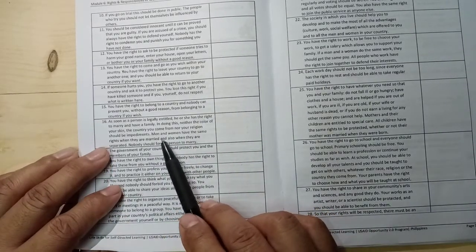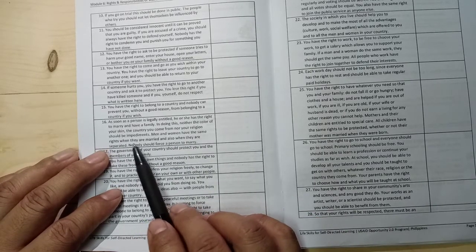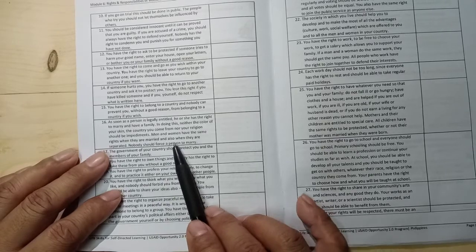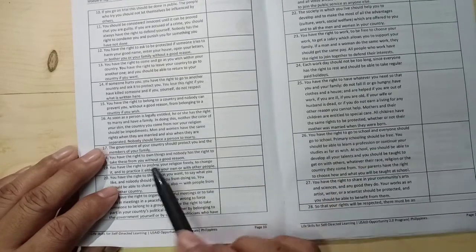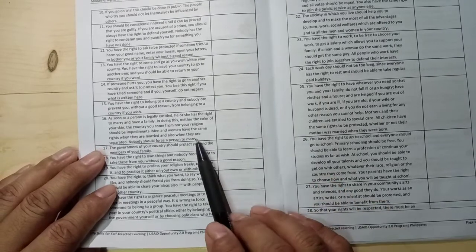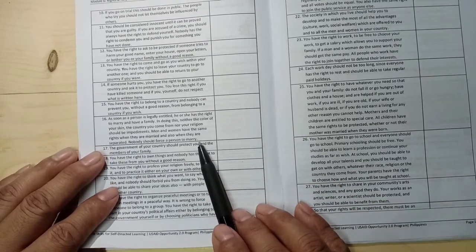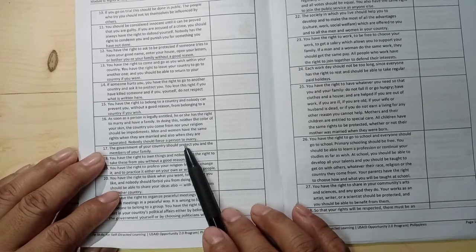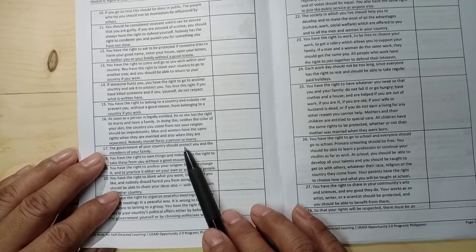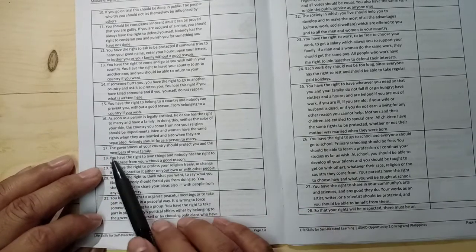Okay. Men and women have the same rights when they are married and also when they are separated. Nobody should force a person to marry. Pag ikaw ay kasal na, ang lalaki at babae may parehong karapatan. At walang dapat na magpilit na ipakasal ang kahit sino man.